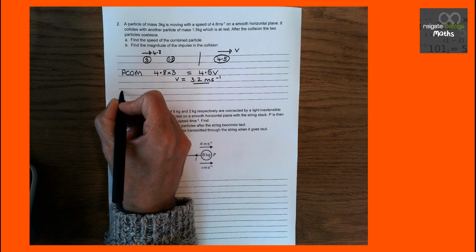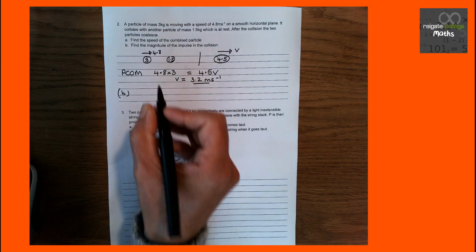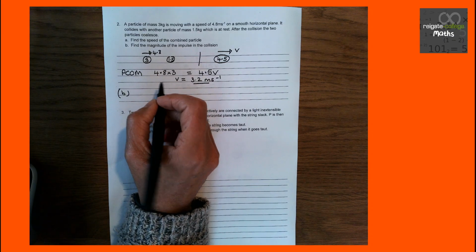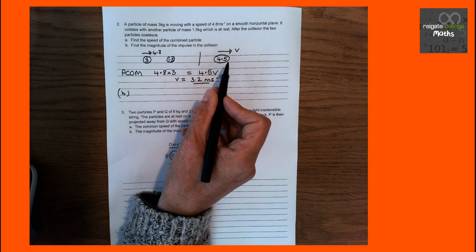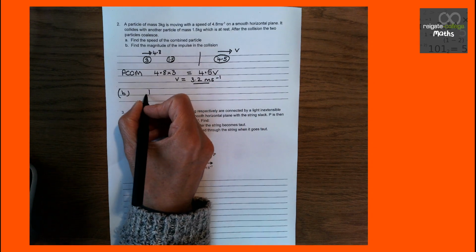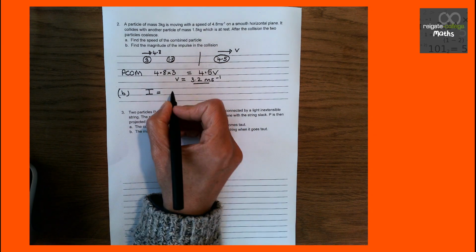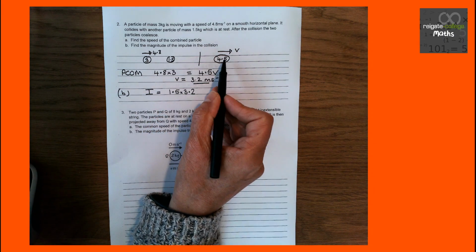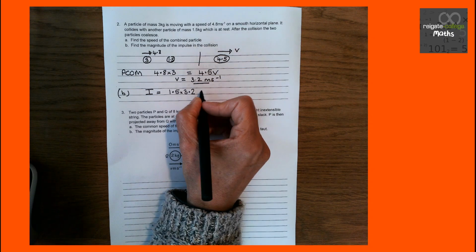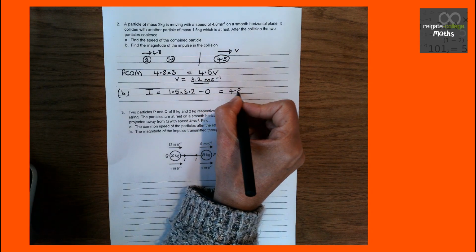Part B asks for the magnitude of impulse in the collision. So we need to consider one or other of the particles. We may as well use the second particle because that has no momentum at the beginning. So that makes the calculation very slightly easier. So the impulse is the change in momentum. So for the 1.5 kilogram mass, we've got 1.5 multiplied by 3.2 is the momentum afterwards, minus 0, and that gives me 4.8 Newton seconds for the impulse.